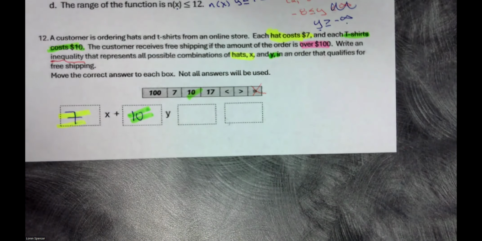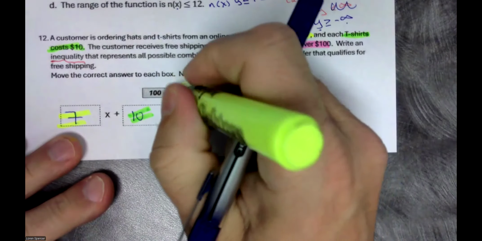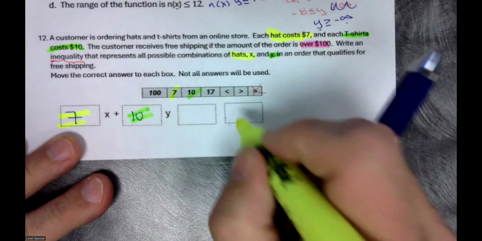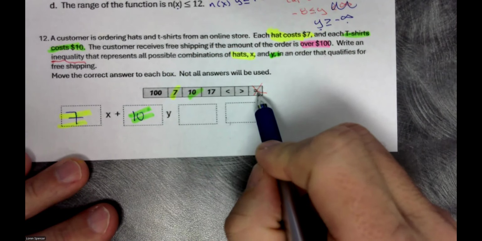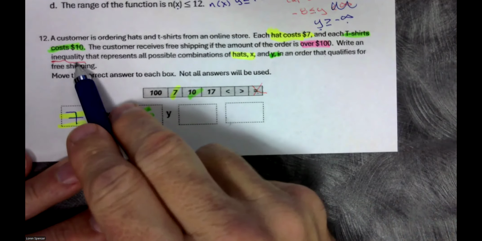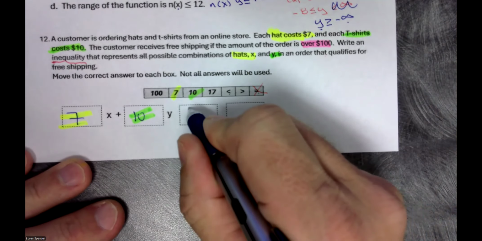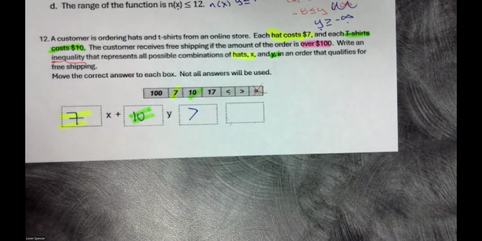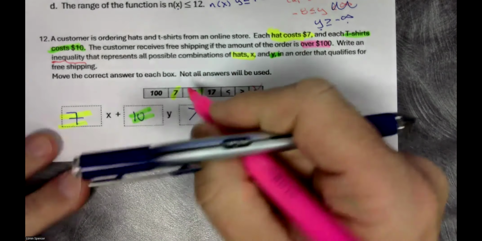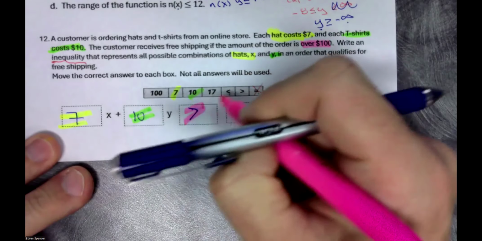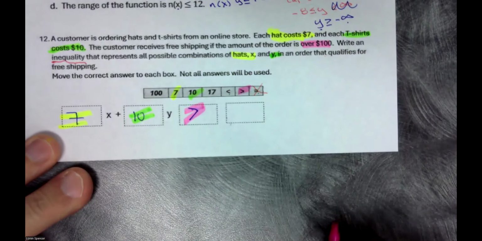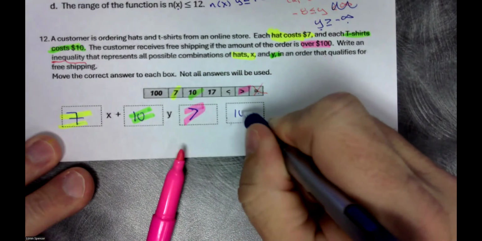Okay. Then we need our symbol. Well, is it a less than or greater than? We know it's not an equal because they said it was an inequality. It says over. Over means it's going to be a greater than. And then we have the $100.